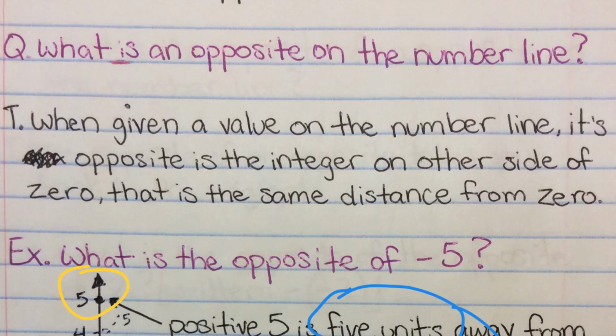I hope the answer to that question is yes, and we will check on that tomorrow when I check these notes. They need to be completely filled out.